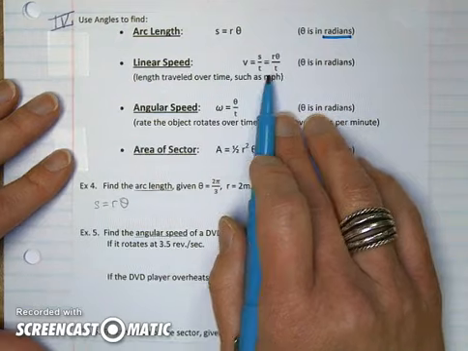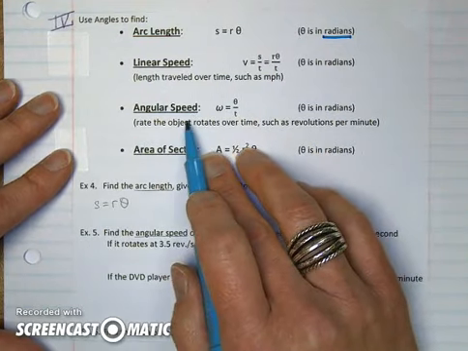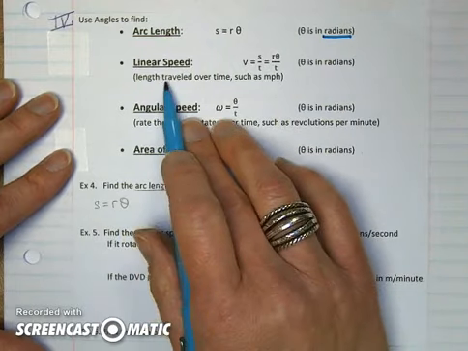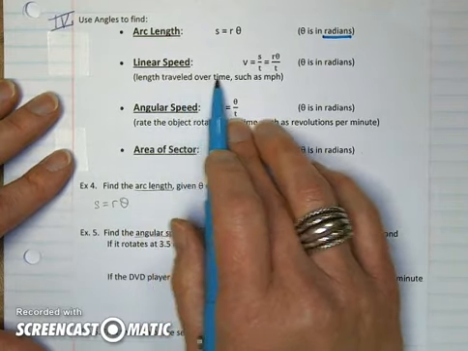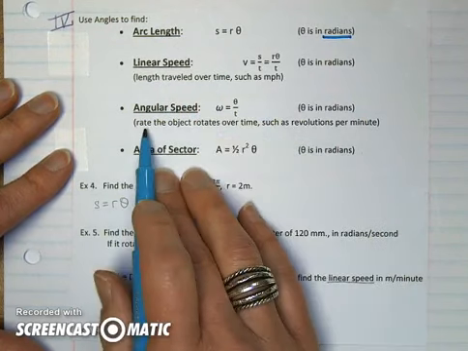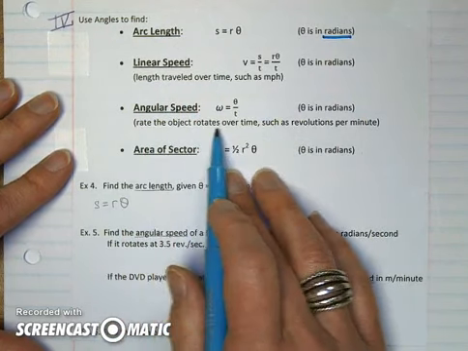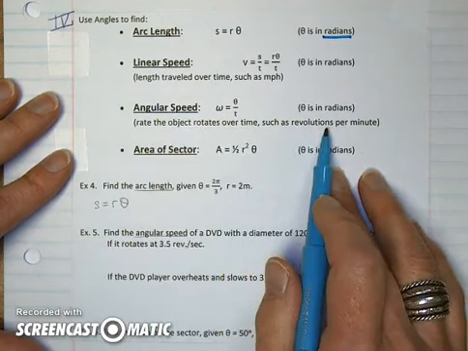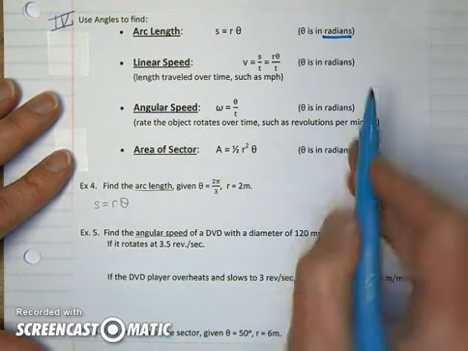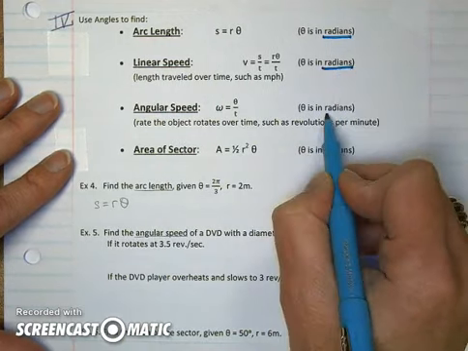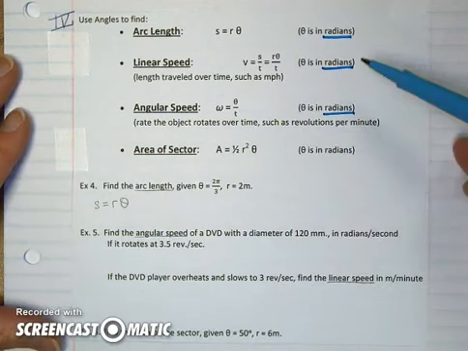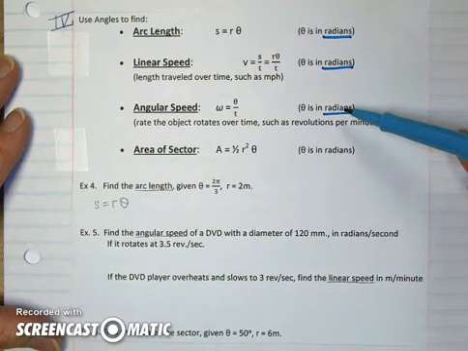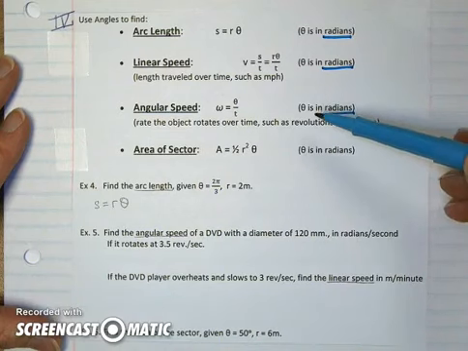You also have what's referred to as angular speed. Well, that's the rate that the object rotates over time. So you have the length it traveled over time, and you have the rate that the object rotates over time. That's the difference between the two. This would give you revolutions per minute, for example. Again, pay attention that theta is always in radians. So if you're given degrees, you're going to have to do your little conversion to make it radians before you can plug it into your formula. So keep that in mind.